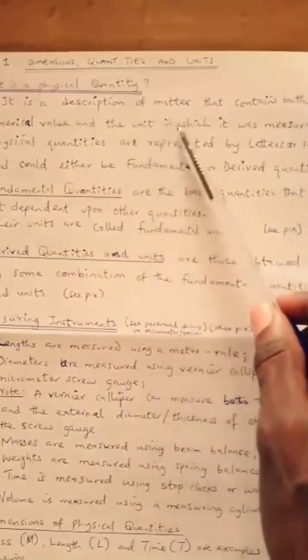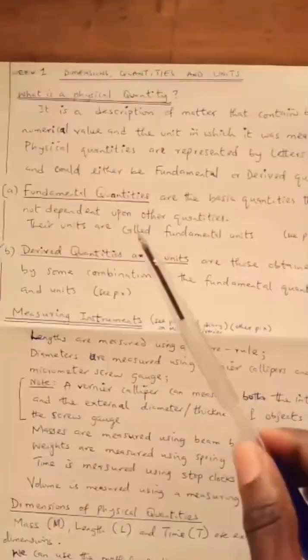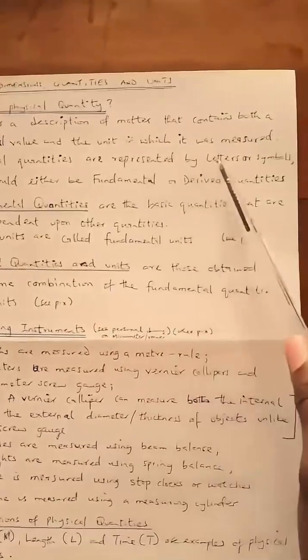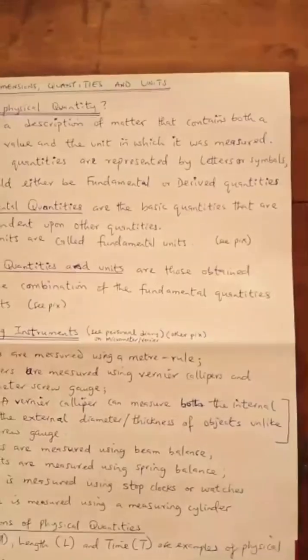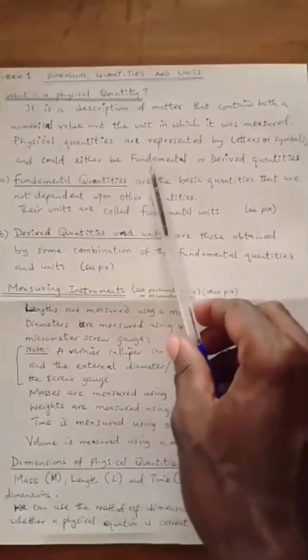A physical quantity is a description of matter, or you could say it's a measurement of matter, that contains both a numerical value and the unit in which it was measured. Physical quantities are represented by letters or symbols and could either be fundamental or derived quantities. Let's start with fundamental quantities.